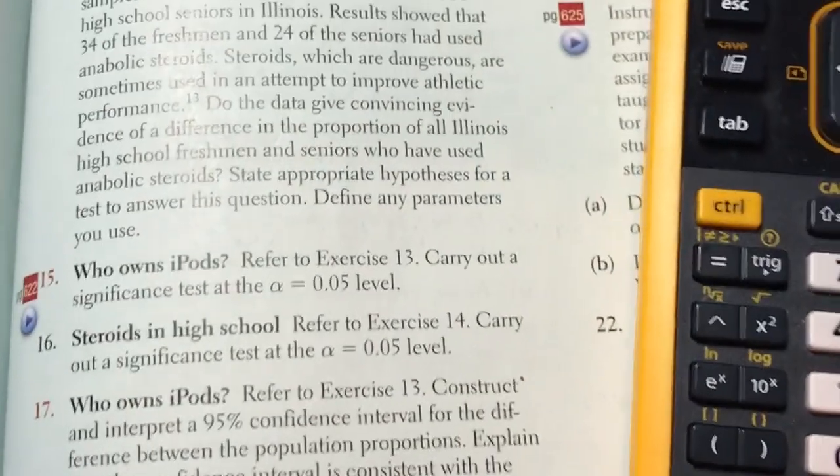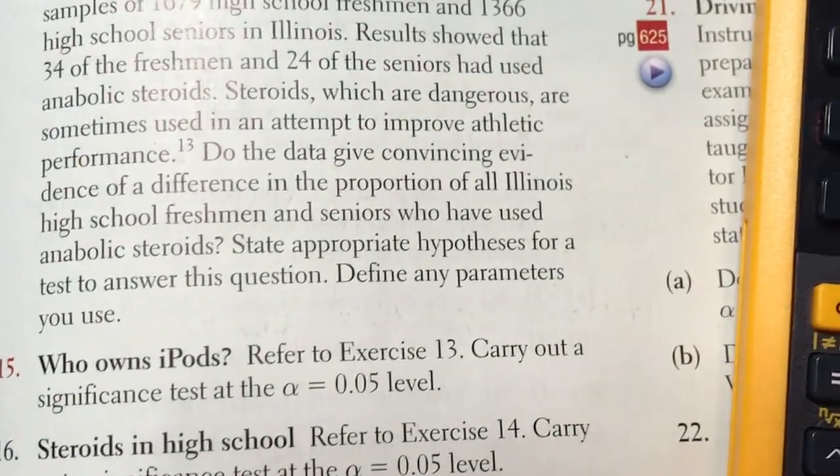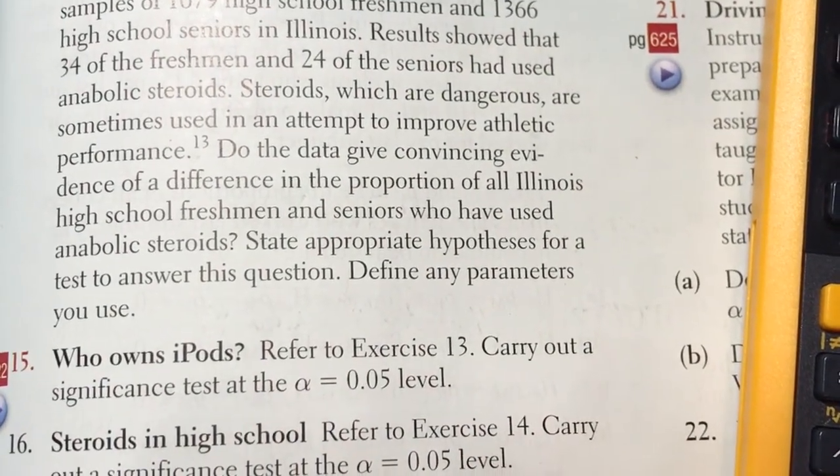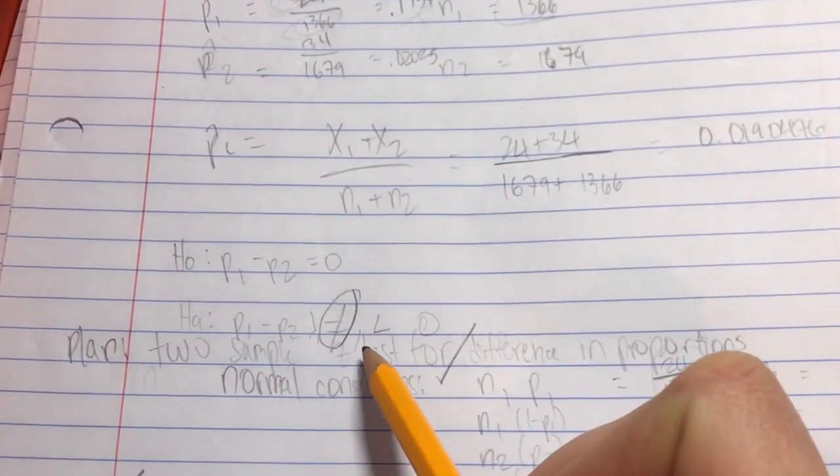Next is our null and alternative hypothesis, and our null is always going to be equal to 0, but for our alternative hypothesis, we need to see if it's a 1 or 2-tailed significance test, and it says, do the data give convincing evidence of a difference in the proportion? So difference implies that it is just not equal, so we can circle that.